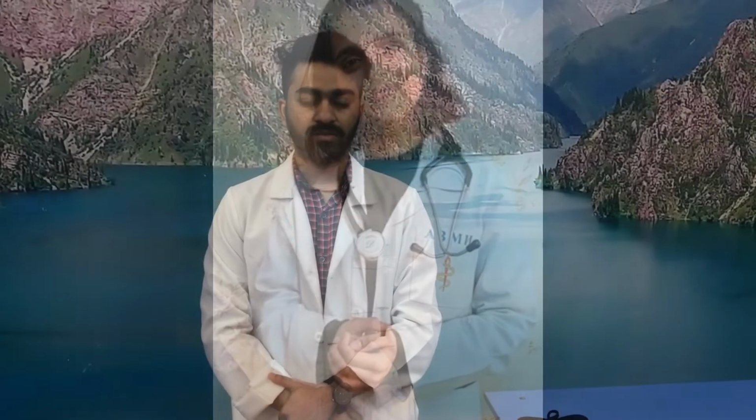Thank you. So now we are going to talk about CECT abdomen, that is contrast enhanced computed tomography. So if a patient comes after some trauma, we have two options with us. One is that if the patient is stable, we can go for CECT. If the patient is unstable, then we can do EFAST.